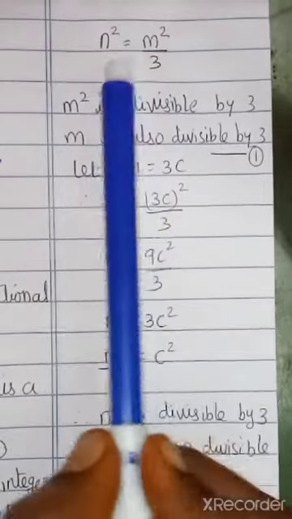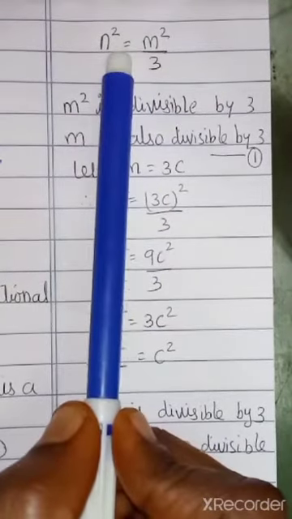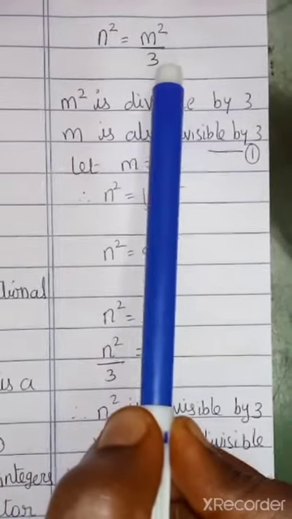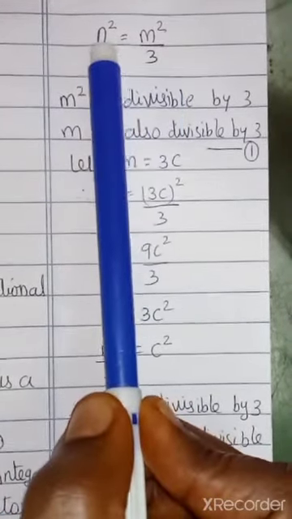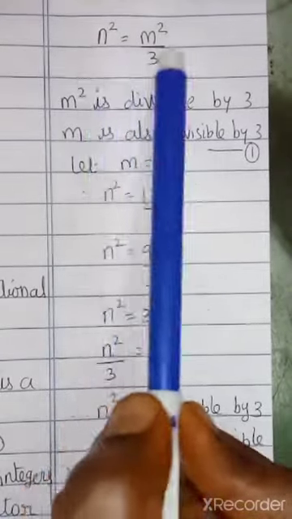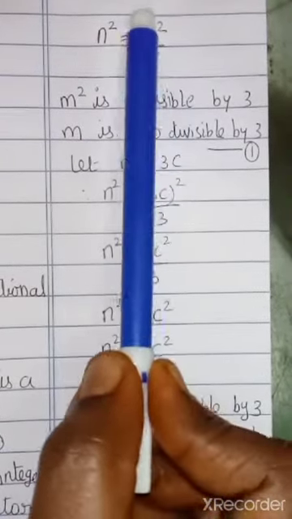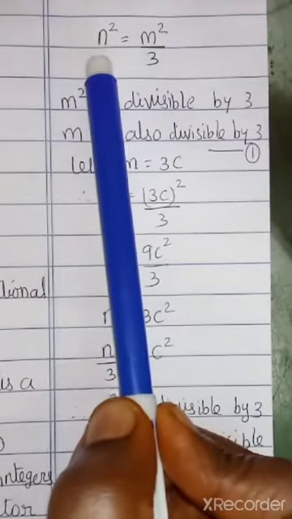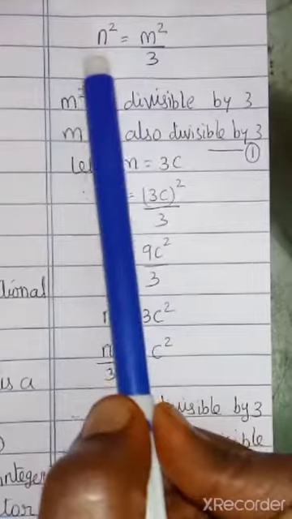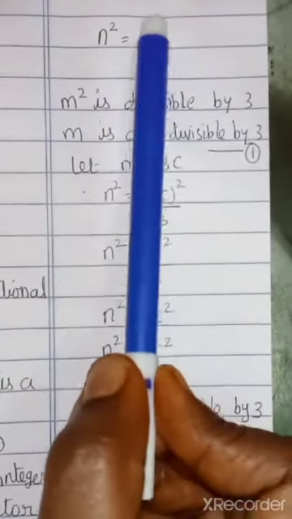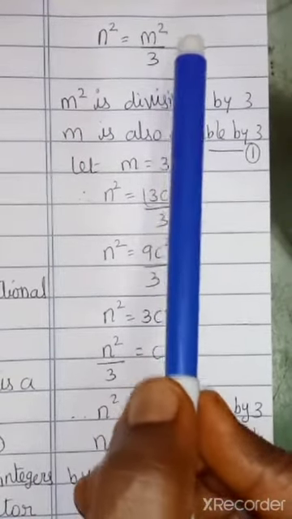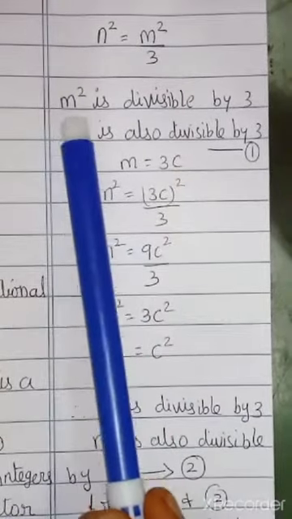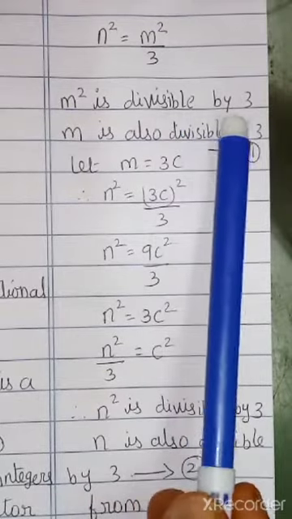Is that clear? Now look here, what is this symbol equal to? So definitely this number and this number are one and the same, correct? Okay, so if this number and this number are one and the same, definitely this m squared will be divided by 3, because there is no fraction here, right? So this n is a whole number, so definitely m squared is also a whole number, so definitely this is divisible by 3. So from this concept we can take m squared is divisible by 3.